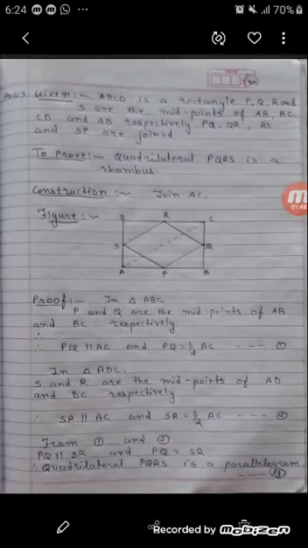Now, question number 3, read the question from the textbook. ABCD is a rectangle and P, Q, R, S are midpoints of sides AB, BC, CD and DA respectively. Show that the quadrilateral PQRS is a rhombus. Now you see here answer number 3. In given, you have to write ABCD is a rectangle. P, Q, R, S are the midpoints of AB, BC, CD and AD respectively. PQ, QR, RS and SP are joined.